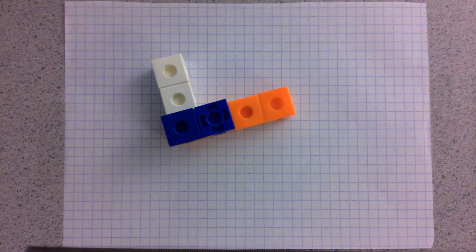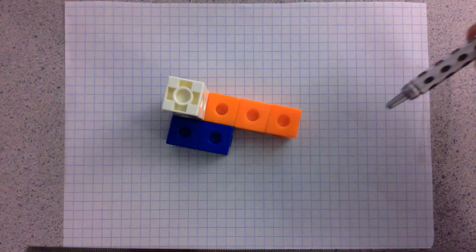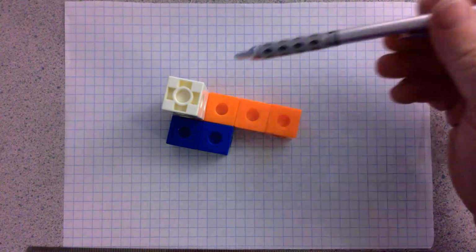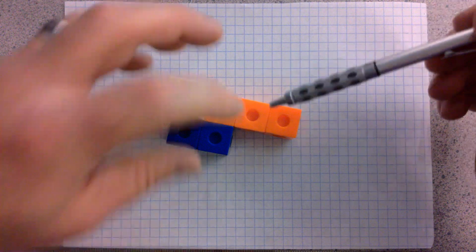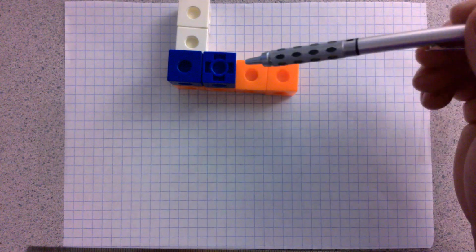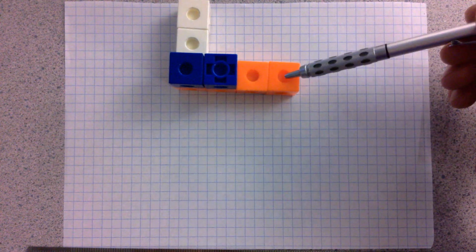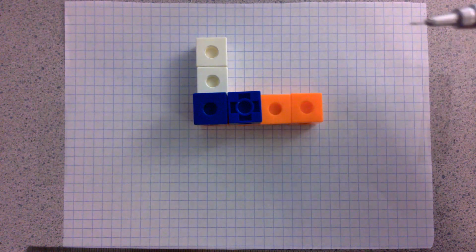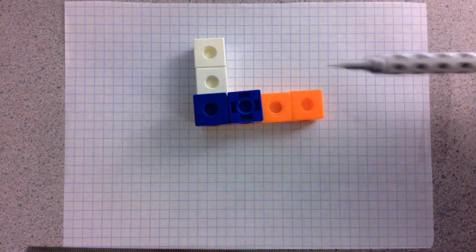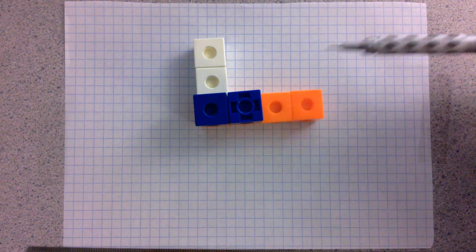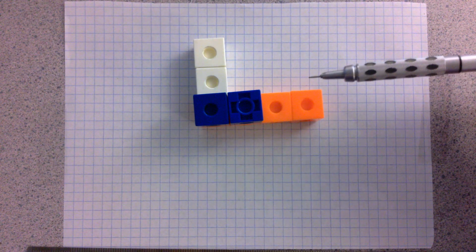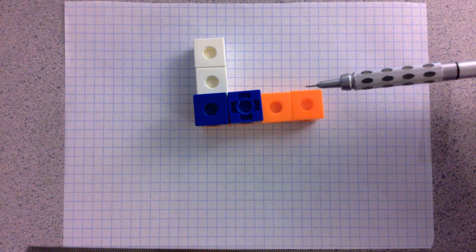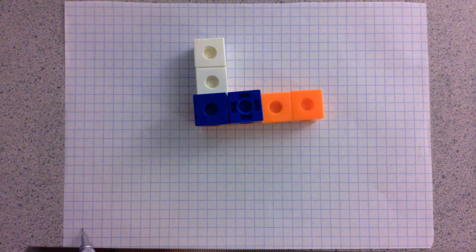Alright, let's draw this shape. First, we need to figure out the correct length. Being that we have 1, 2, 3, 4 in this direction, I think this would be a good idea to have that as the length. And for the natural laying position, I've already picked this because we'll have no hidden lines in any direction. So, let's go ahead and get started. Put a little dot right there.